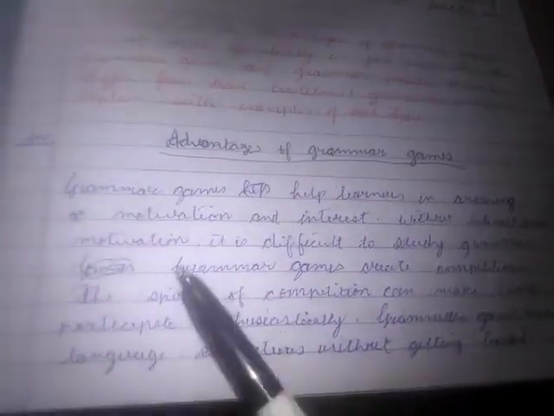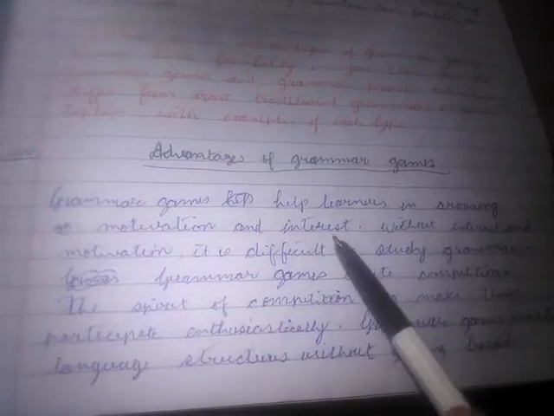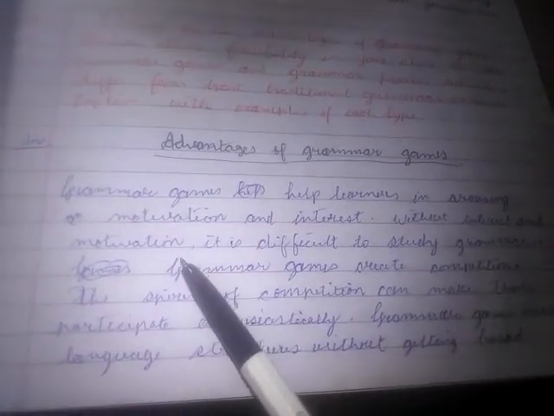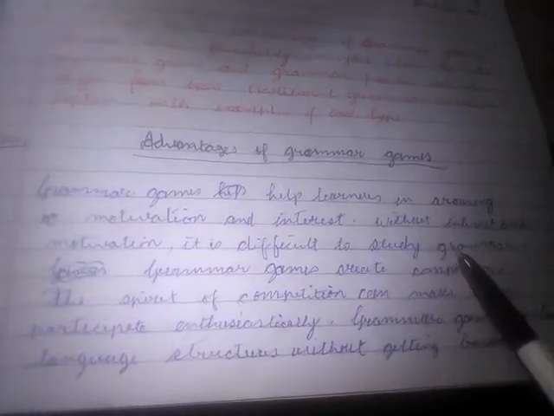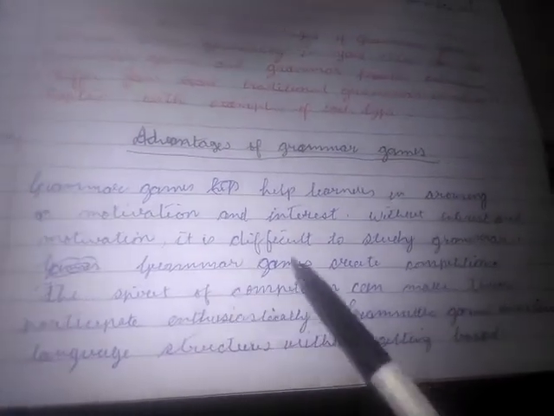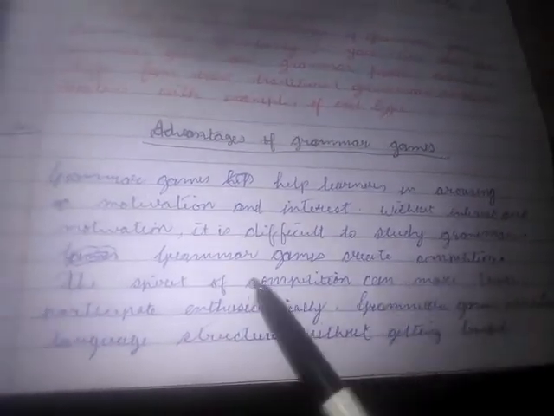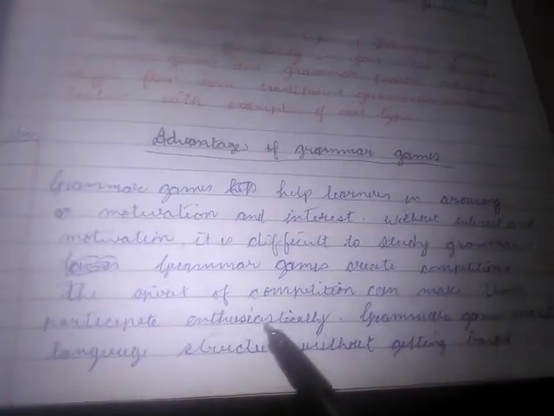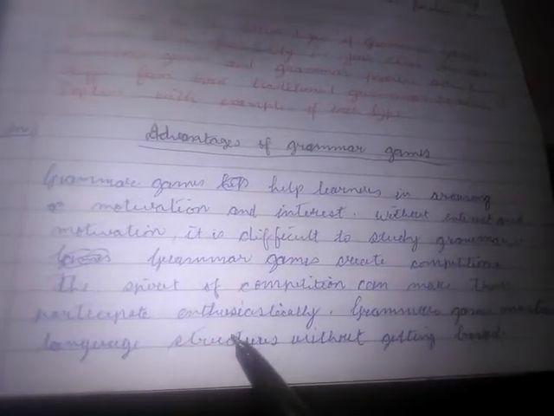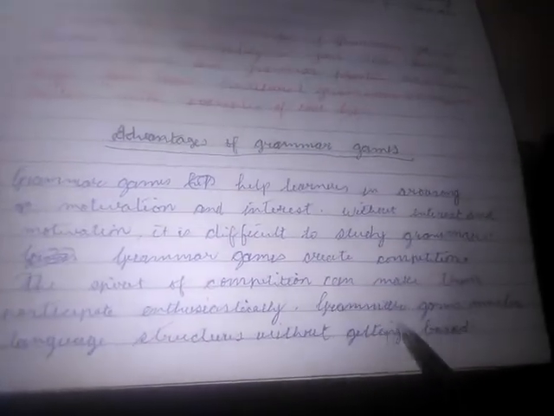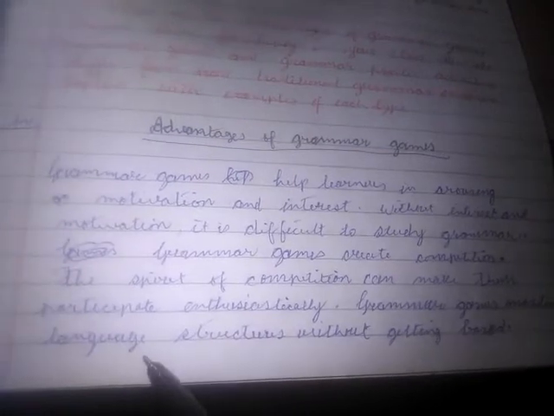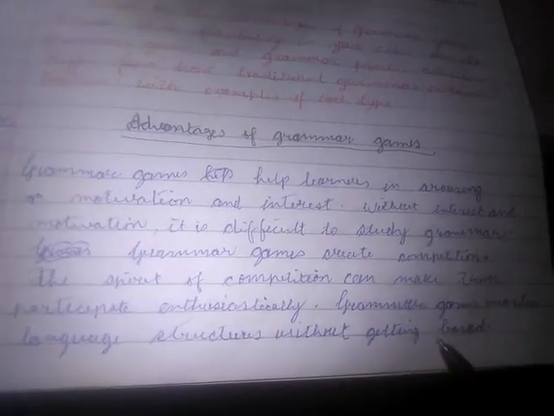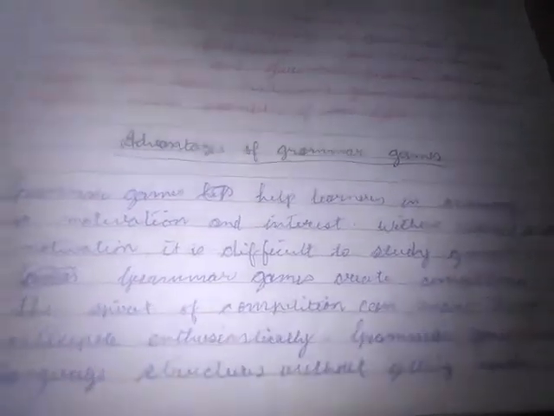Answer. Advantages of grammar games. Grammar games help learners in arousing motivation and interest. Without interest and motivation, it is difficult to study grammar. Grammar games create competition. The spirit of competition can make them participate enthusiastically. Grammar games help master language structures without getting bored.